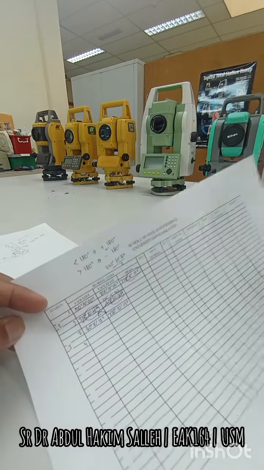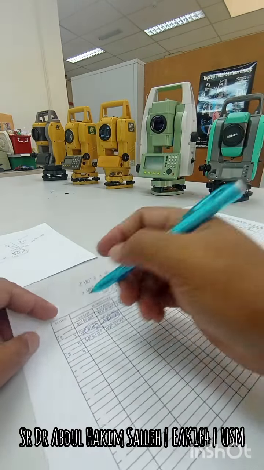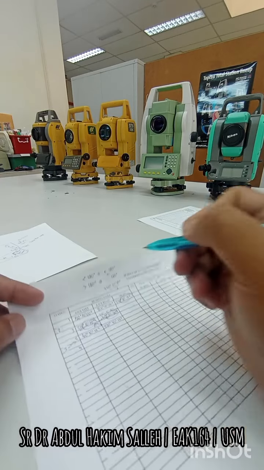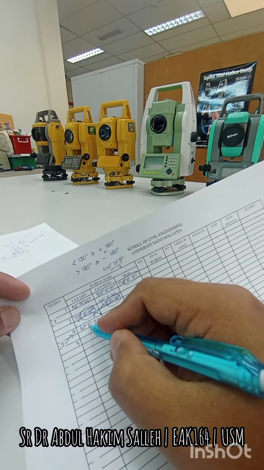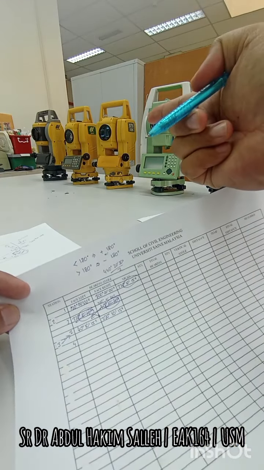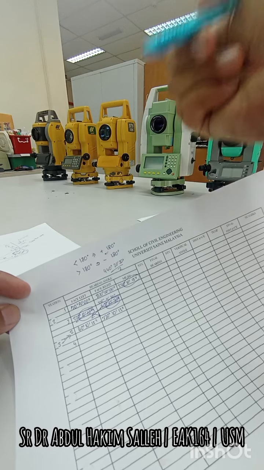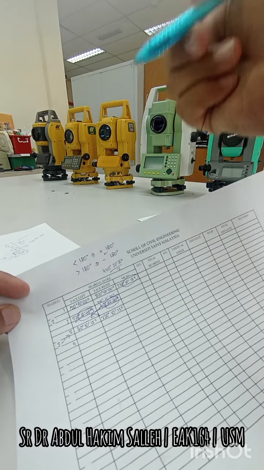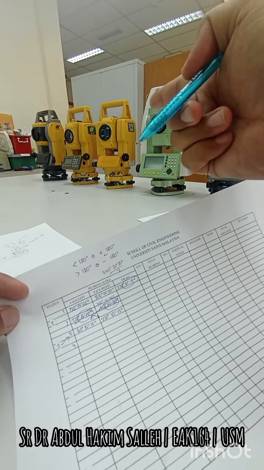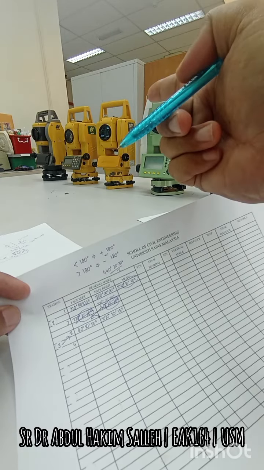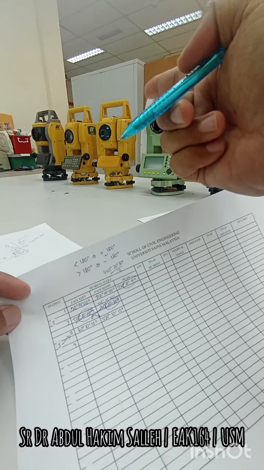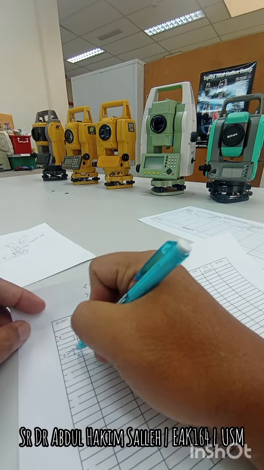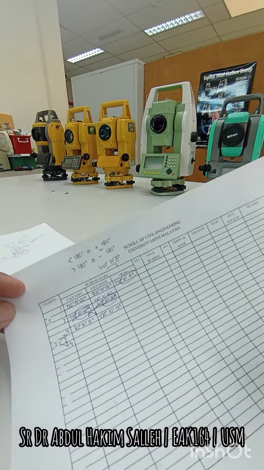Okay, and then you may repeat the work. Set the backside value over here into the total station. Aim at the prism, the backside prism. Make sure that you point it correctly before you release the value, and once you release the value, you may turn to the foresight and obtain the new readings.